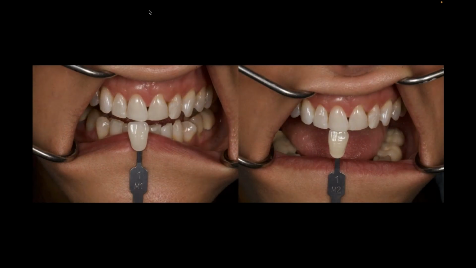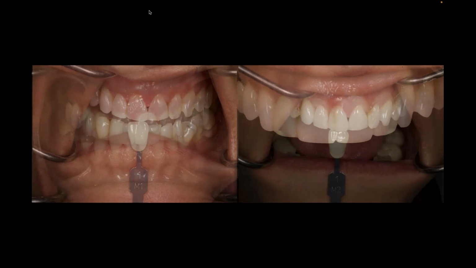We're doing 4 or 6 teeth here. It was 4 teeth, so I don't need to be as specific with my shade taking. You can see the doctor used a 1M1 reference for the basic value. They also put a 1M2 in there because they're looking at the chroma that's coming through and they shot it a little darker. So I can start to see some of that chroma scope coming through.